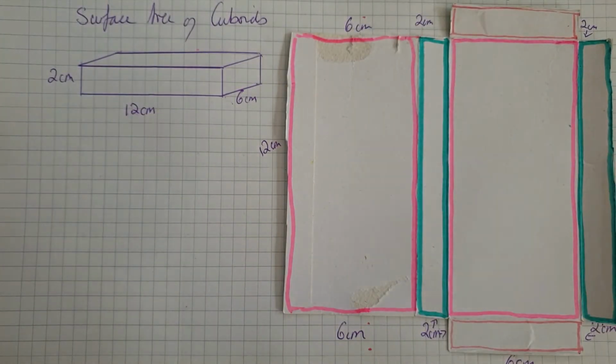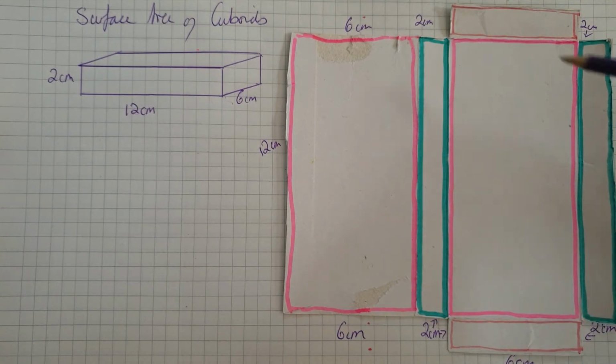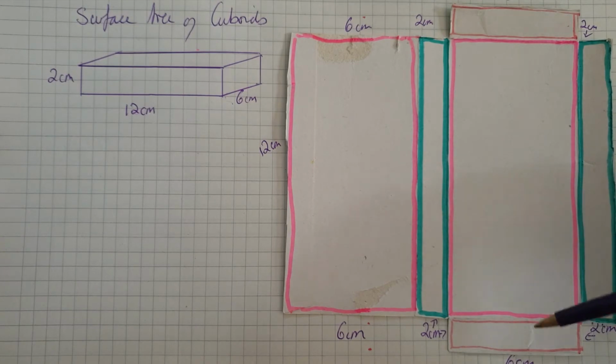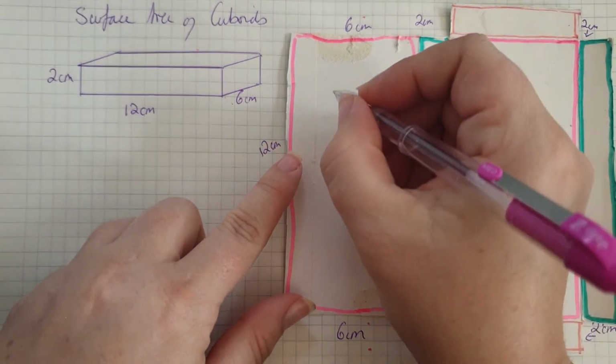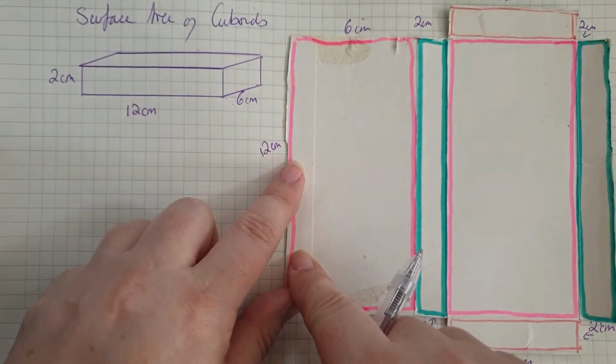Okay? Right, so coming back to here, we now have 6 rectangles. And what you need to do is calculate the area of each of these 6 rectangles. So, this first one here. When we calculate the area of a rectangle, it's base times height.